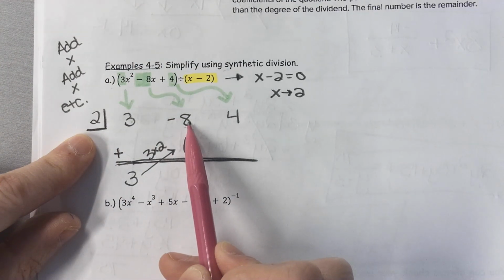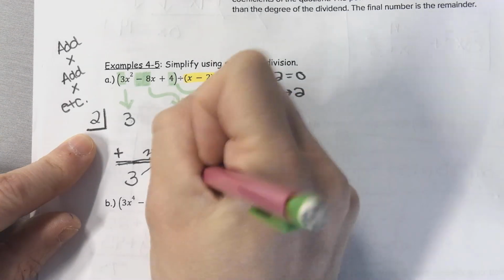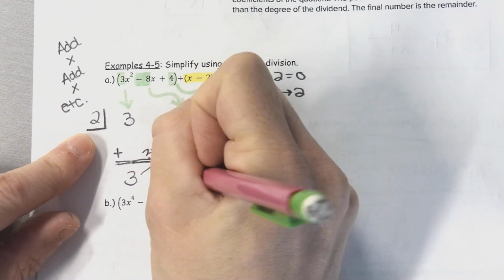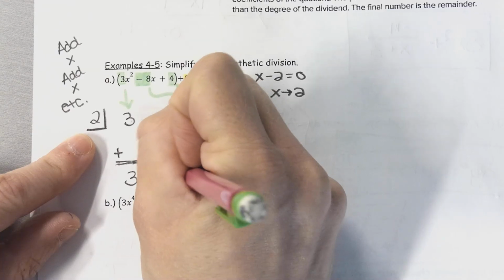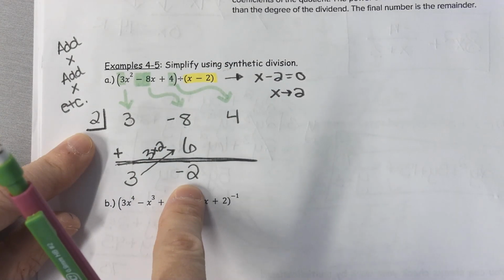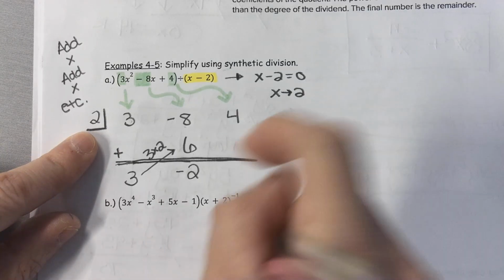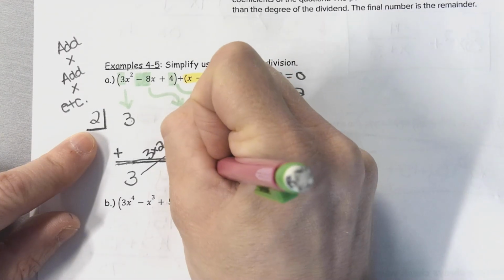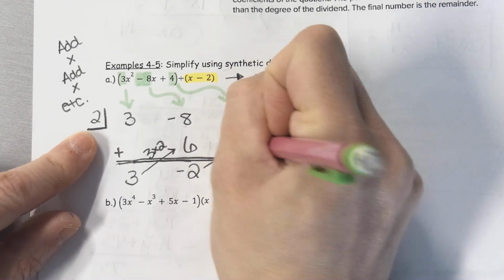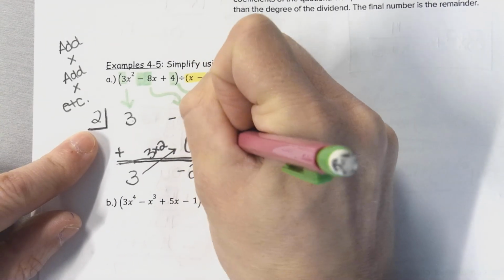And then we're going to add again. What is -8 plus 6? -8 plus 6. -2. Anything that drops below gets multiplied by this. -2 times 2 is what? -4. And it moves up over here into the next spot. So I did -2 times 2.